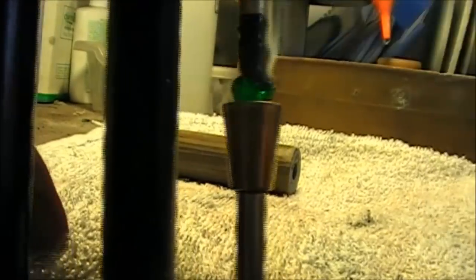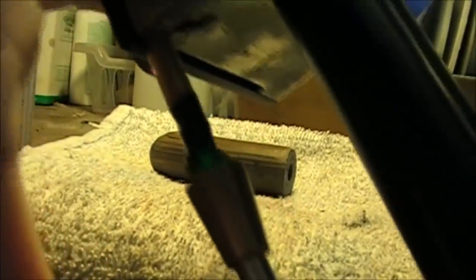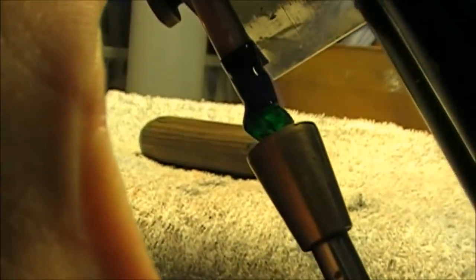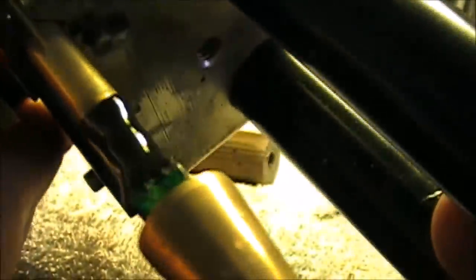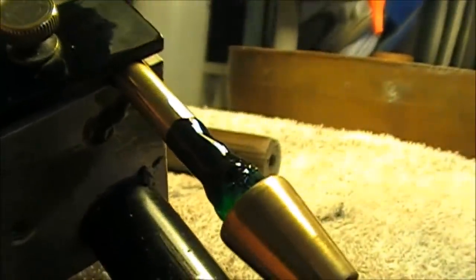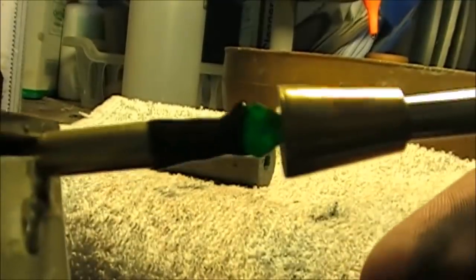It's just a few minutes. Like that, we allow the wax to flow and then grab the stone nicely. Alright, so let's put it in now.